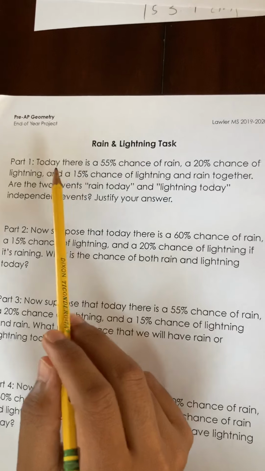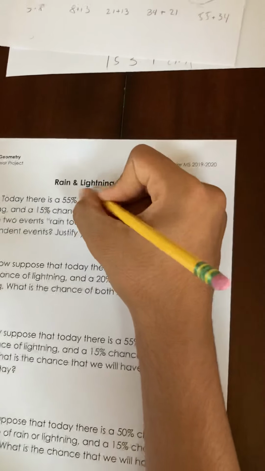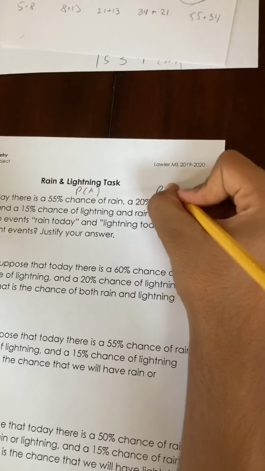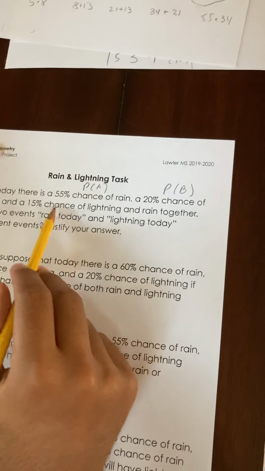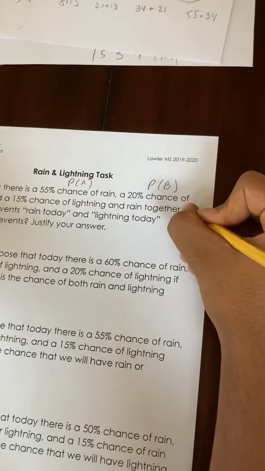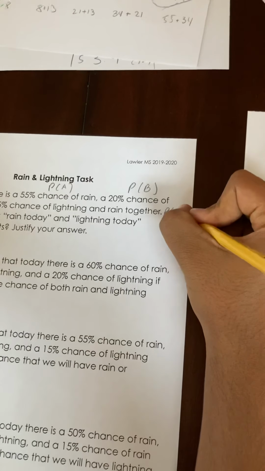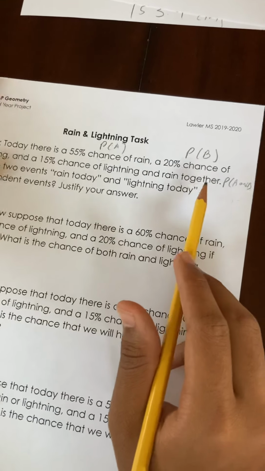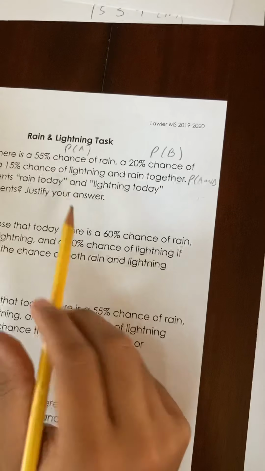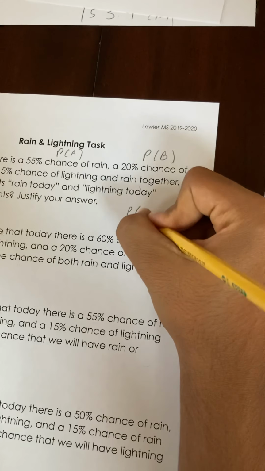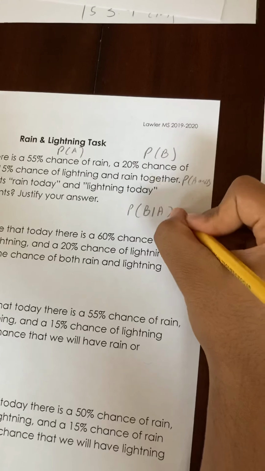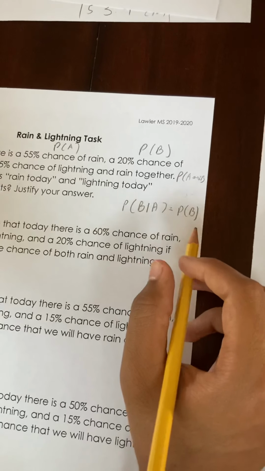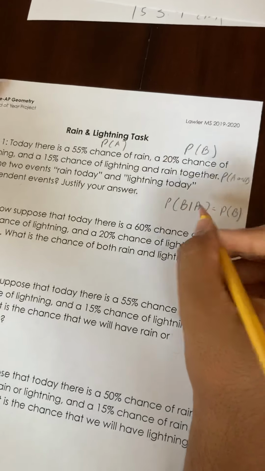Justify. So the formula is, so we have here, this is P, probability of A. Now this, the lightning, is probability of B. And the 15% chance of lightning and rain together is the probability of A and B. So knowing that, there's a formula where if the probability of B given A is equal to the probability of B, then the two events are independent. If they're not, then they must be dependent.